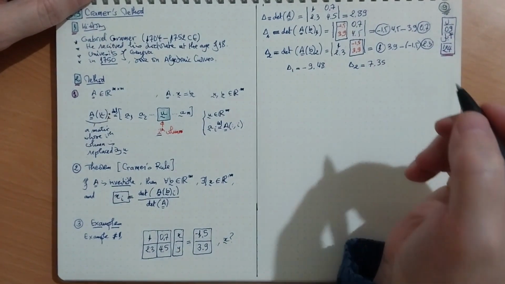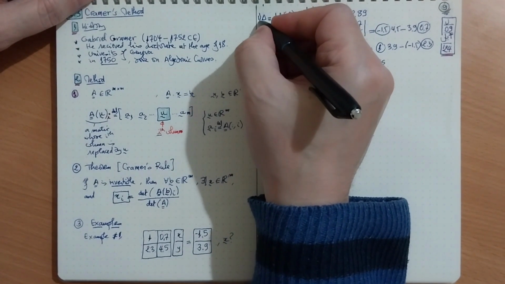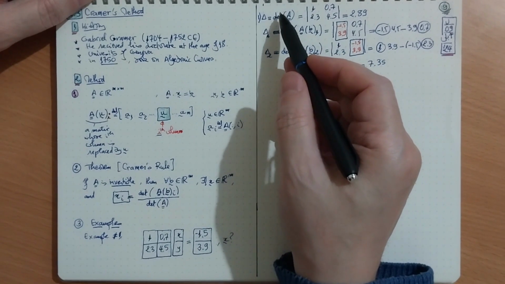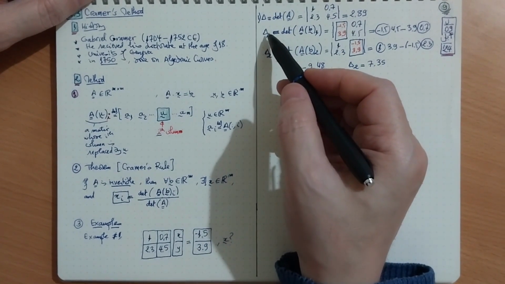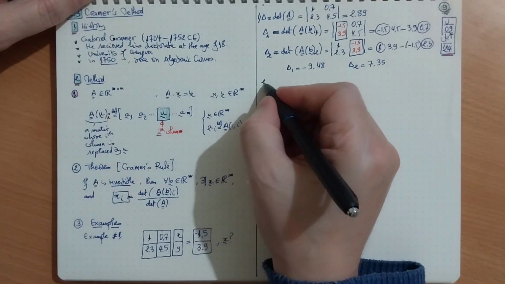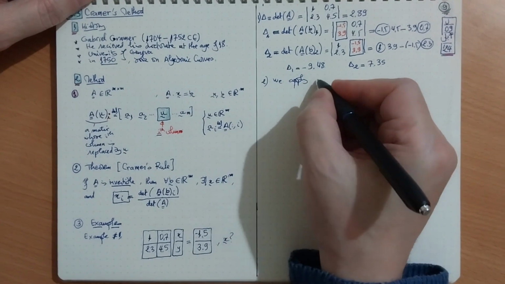So this is the first thing to do, is to calculate the determinant of the system matrix and then a determinant for each component. And then we apply Cramer's rule.